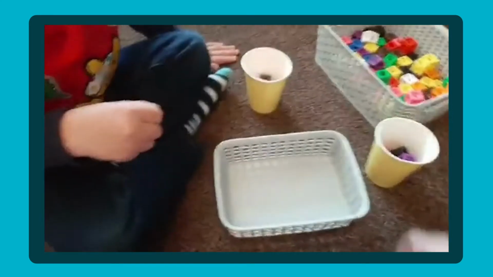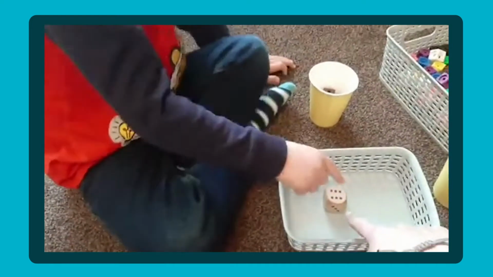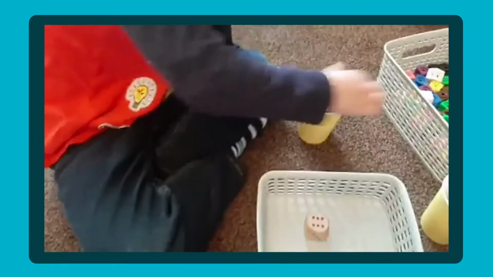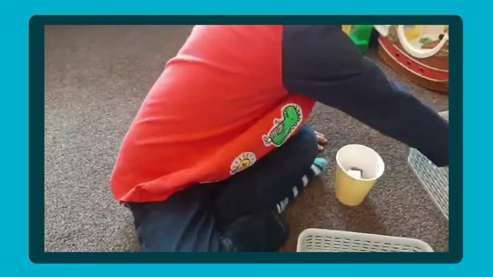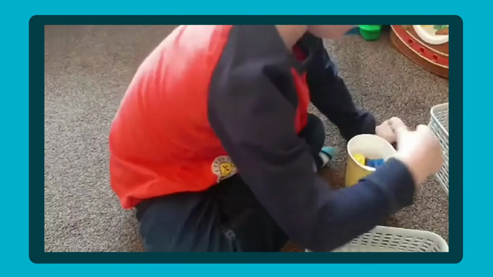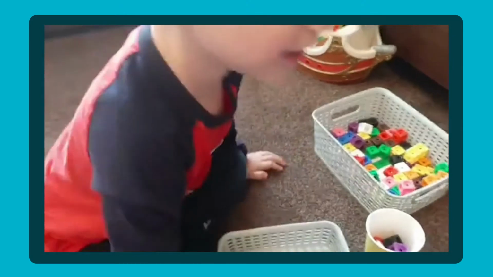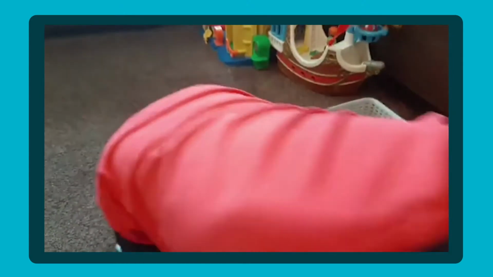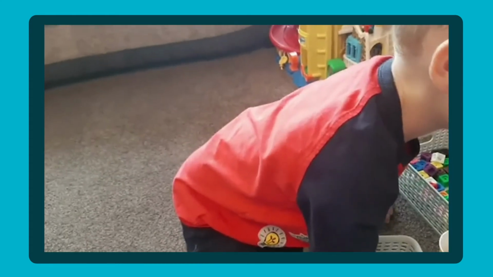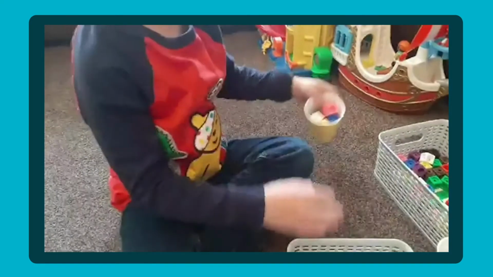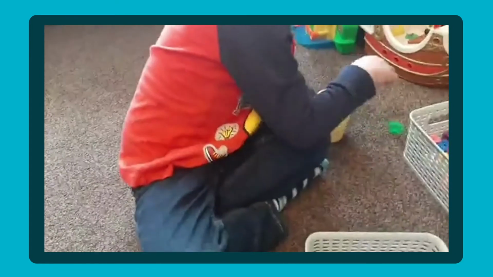Oh, roll the dice, cheeky chops. Ooh, what did you get? 6. 1, 2, 3, 4, 5, 6. Okay. I'm just going to quickly check them. 1, 2, 3, 4. Hang on. I'm putting them inside. 1, 2, 3, 4, 5. Oh, you missed one. Put one more in to get you 6.